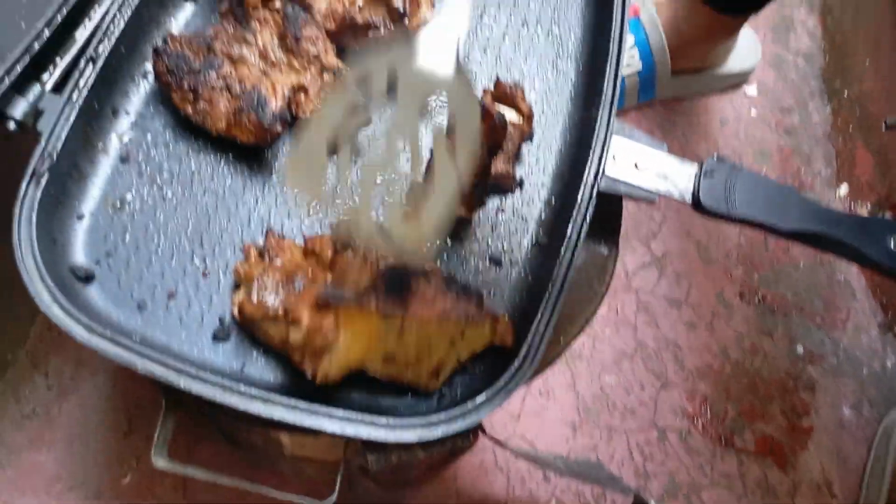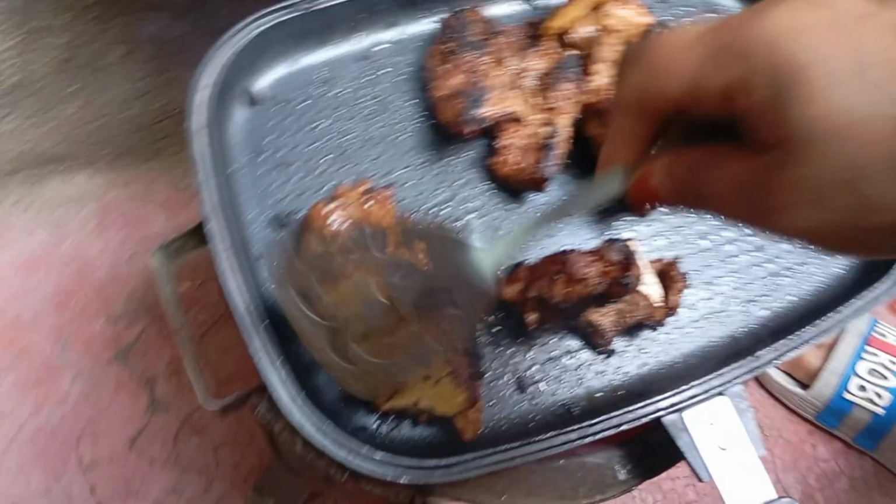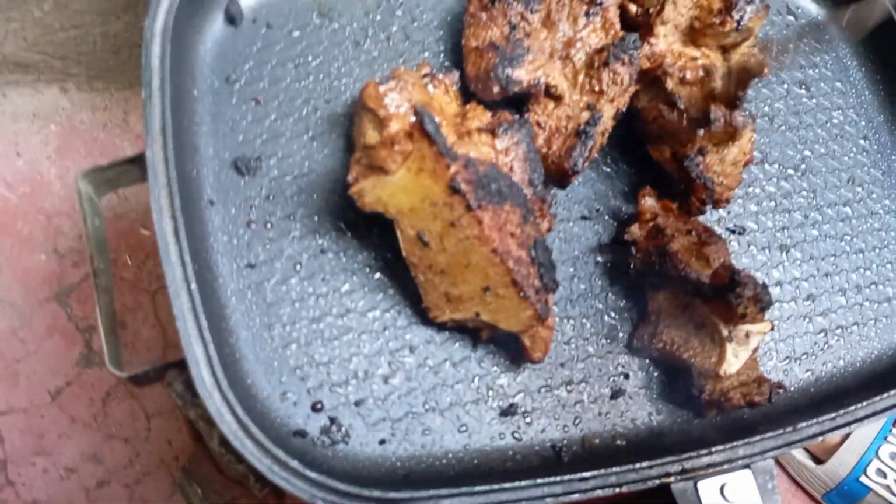Yeah, my nyama choma. The barbecue is good.